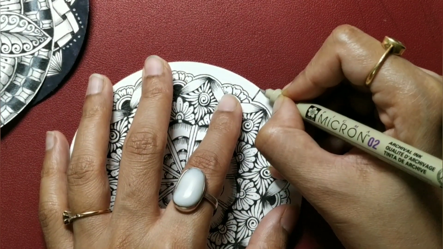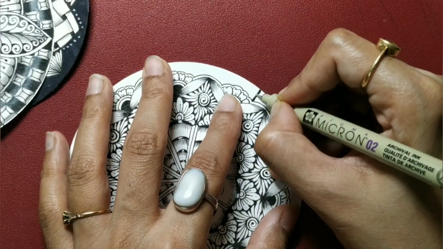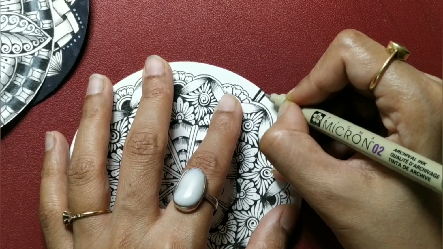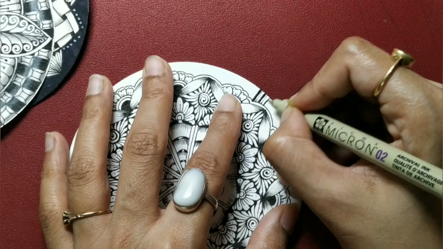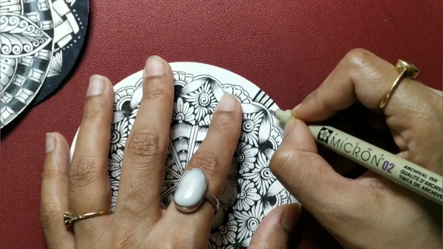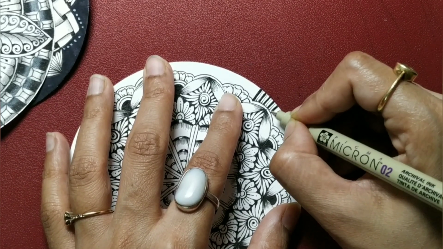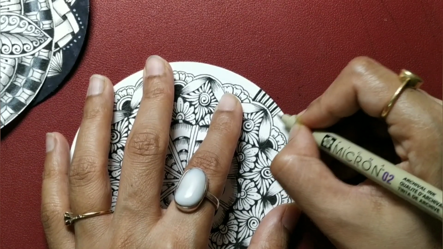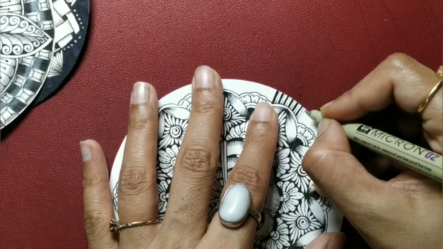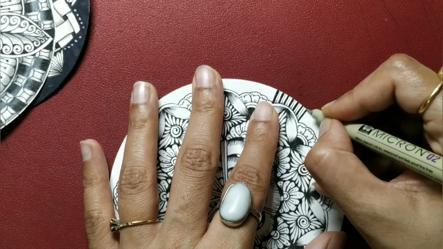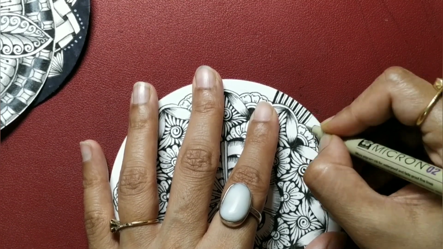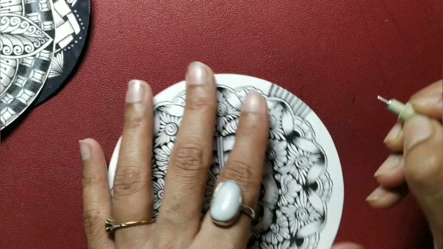So I'm just going to add some thick and thin lines just like this, right? So you can call it Knight's Bridge, you can call it any other tangle, simplified Marasu, or just line work. Just going to go on like this, add some thick and thin lines all around my tile.